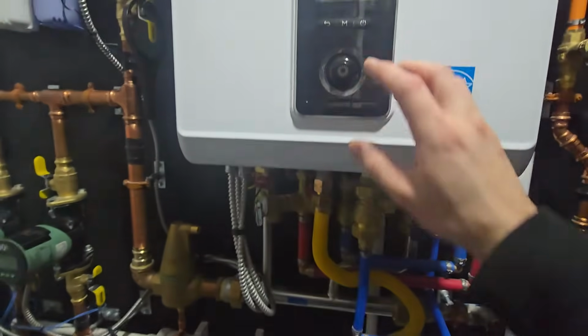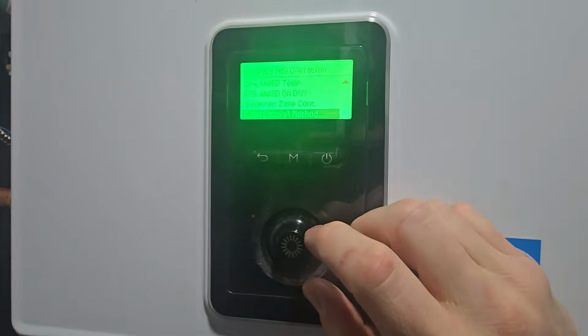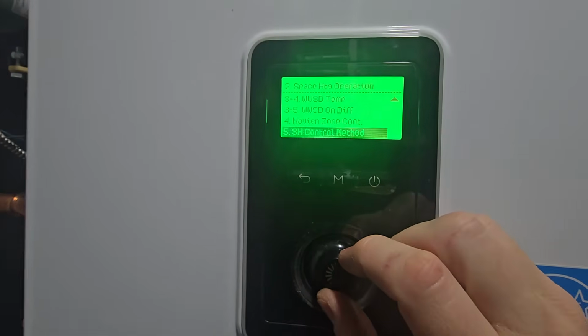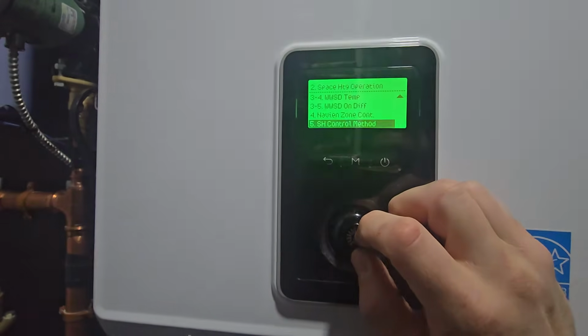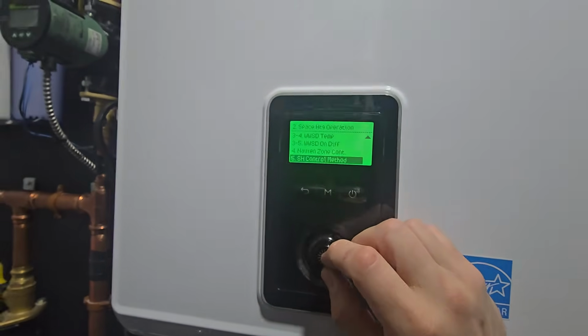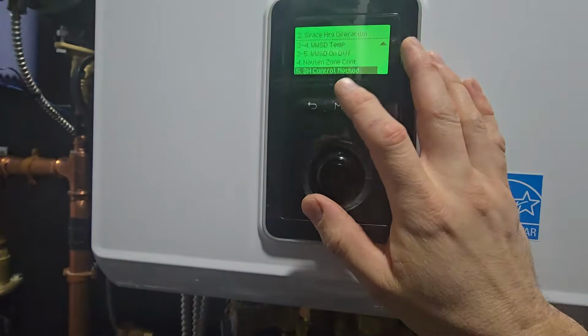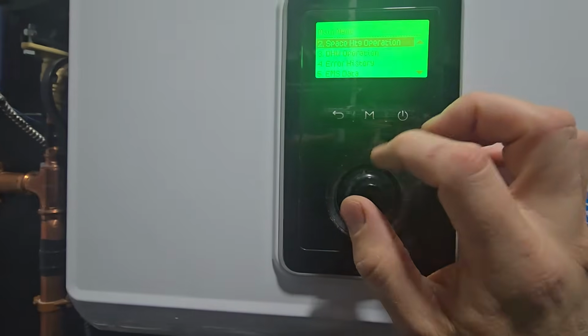So that's something that I recommend to all my customers because I would say almost 99% of the systems I see installed do not use that. So this is just a better way to have more control over what your system is doing, its overall efficiency, and how it's heating your home.